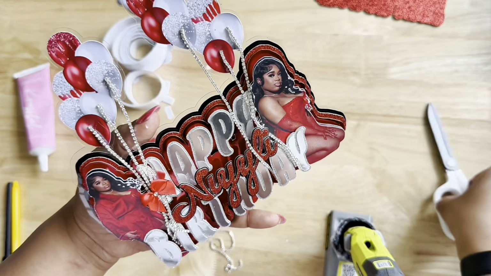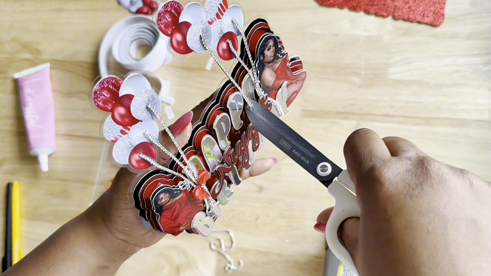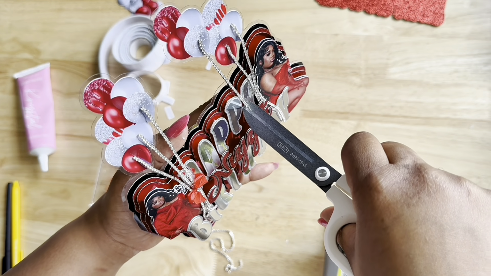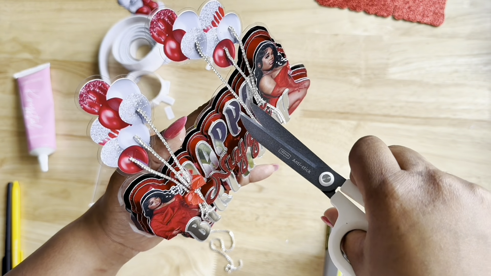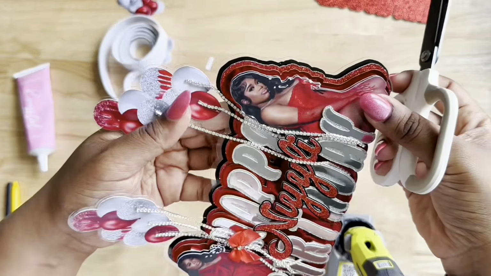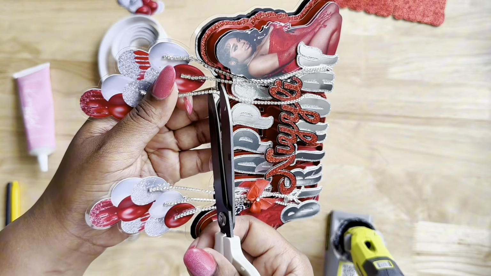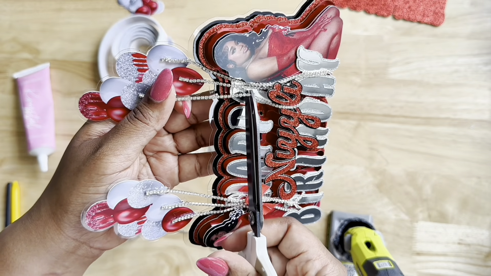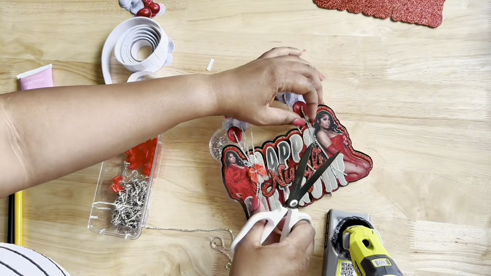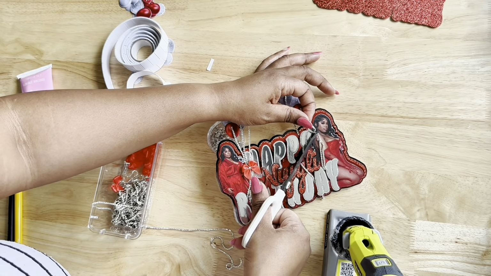Now these strings, it's up to you to have them. You could bunch them by the letter Y if you wanted to. I didn't. I just wanted one side hanging in the front of the cake topper. For me, I wanted it to hang in the back, like tucked into the layers. So I cut them short and then repeat the steps.